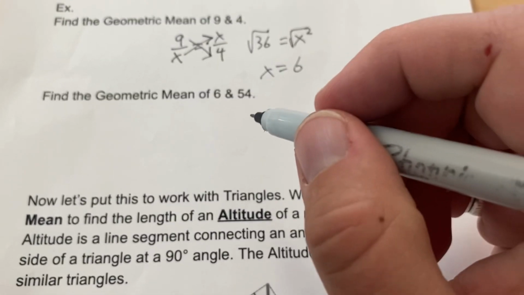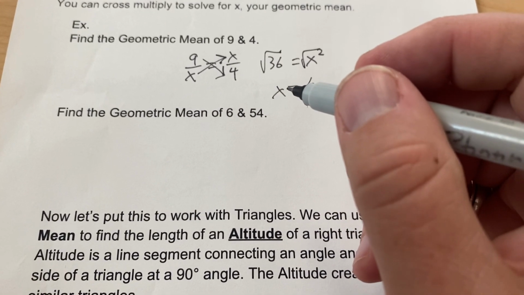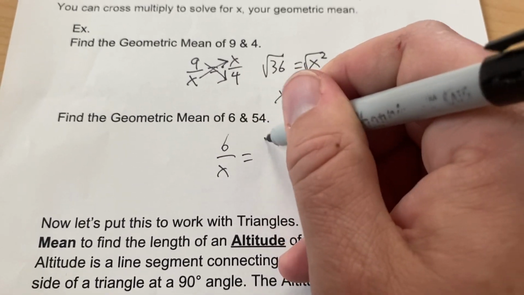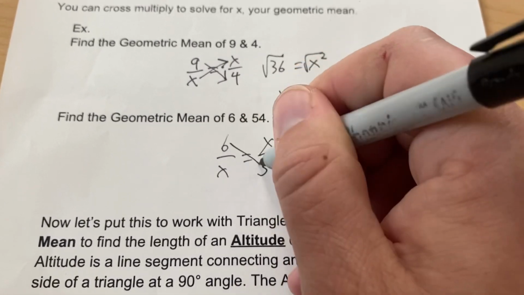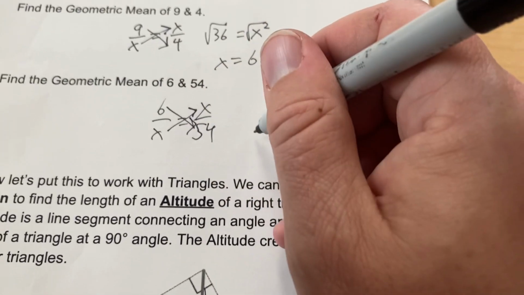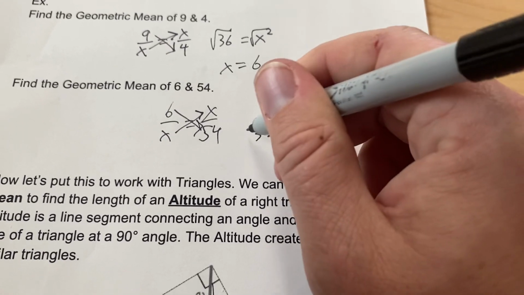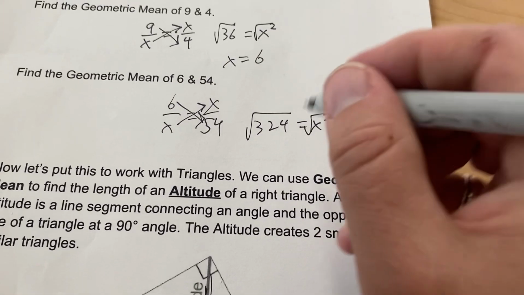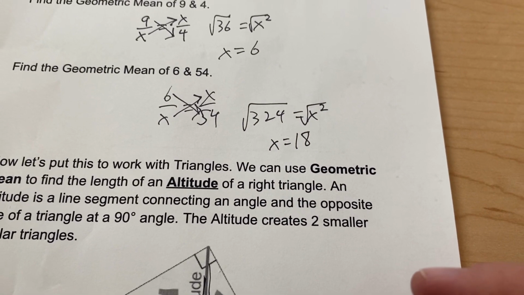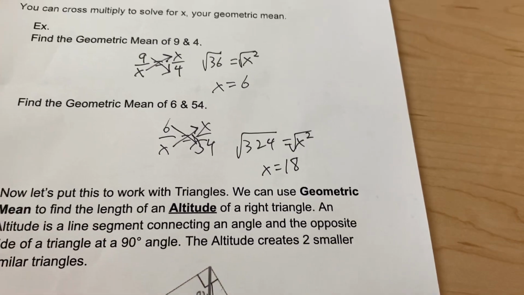On the next one, find the geometric mean of 6 and 54. So when we look at this, it's 6 over x is equal to x over 54. We cross multiply. I did this with the calculator earlier, so 6 times 54 is going to make 324, and that's equal to x squared. We take the square root, and the square root of 324, again, I was doing on the calculator earlier, that's 18. So geometric mean works a little different than just trying to find the regular mean, the average.